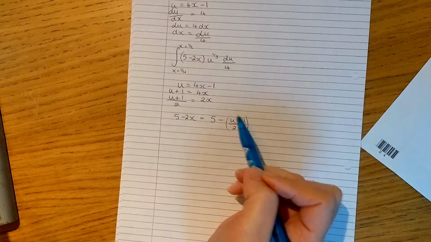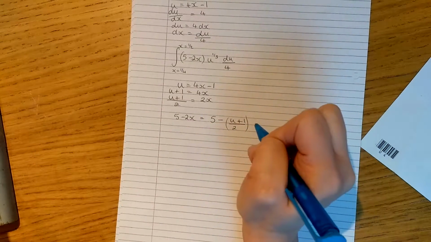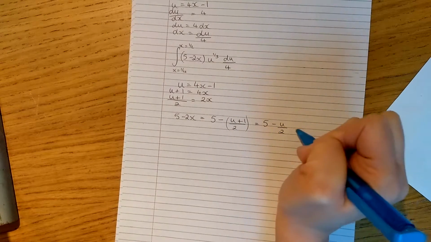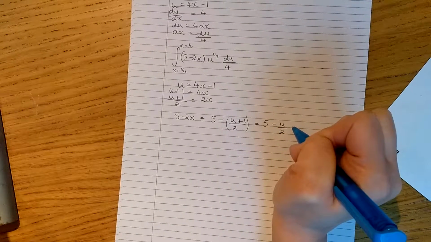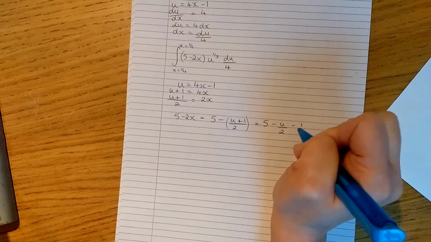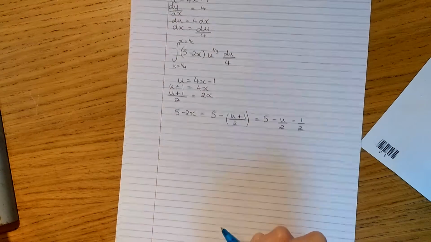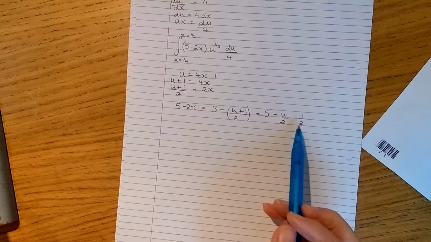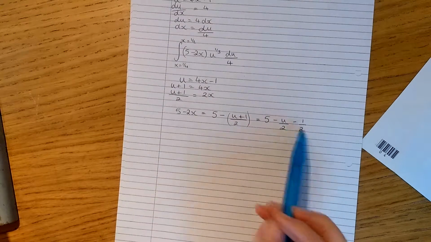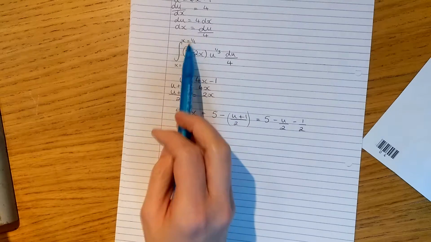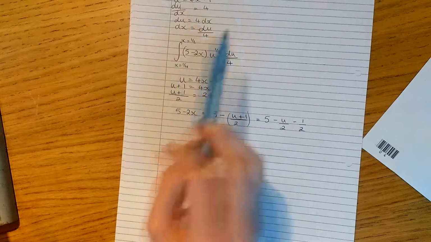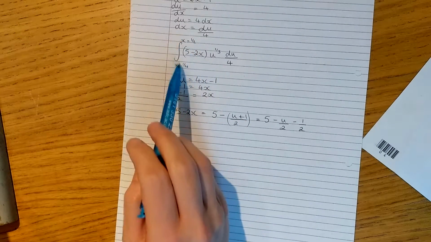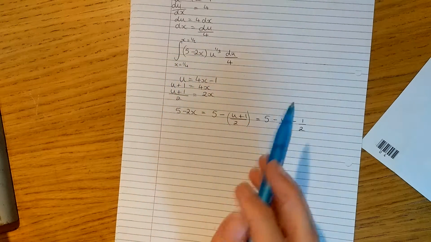I think I'm going to split this now into 5 minus u over 2 minus a half. Right, and the other thing I'm going to deal with are the limits. Okay, and please make sure you do this, even if you're getting a mess when you're doing this, always write your limits, because you get a mark for it.